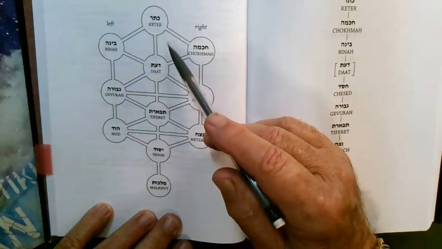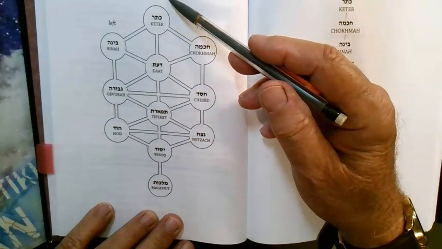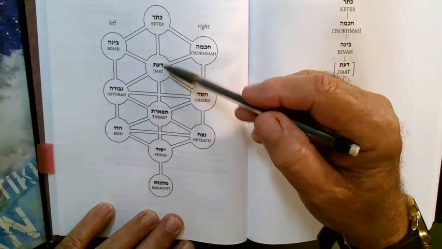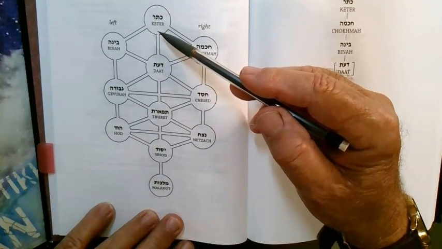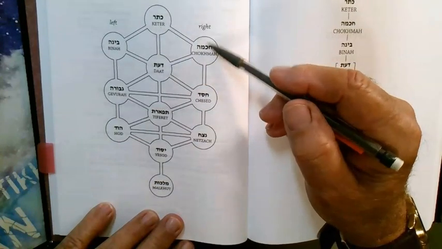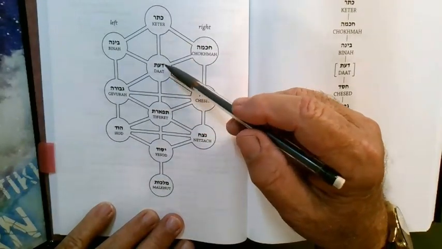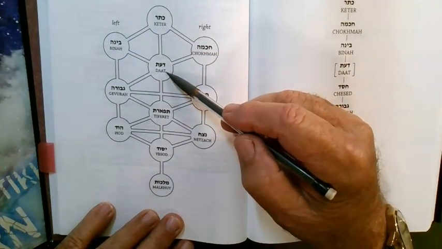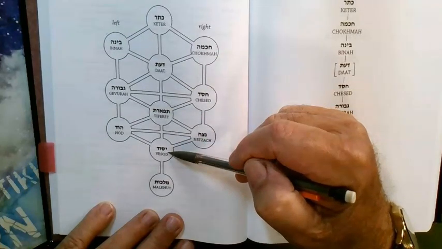Now, the reason why there's 11 is because Keter is really the bottom of the partzufim up above it. So it's not really part of this system. It feeds into the system, of course, because this is called the Panimius, the Panimius of the whole system. So on the right of Keter, you have Chochmah. On the left, you have Bina. Down below Keter, along what is called the middle line, you have Das. Then you have Tiferes. And then you have Yesod and Malchus.